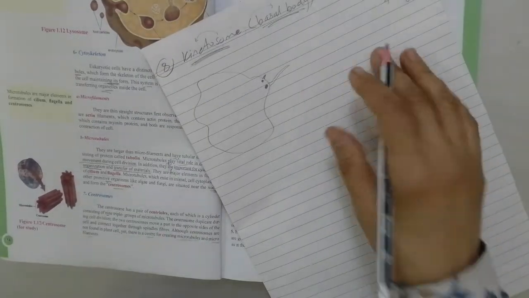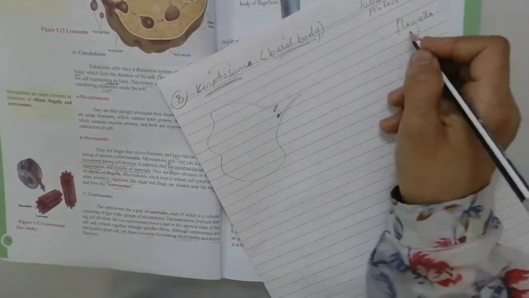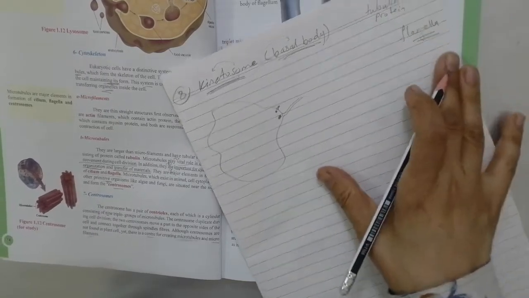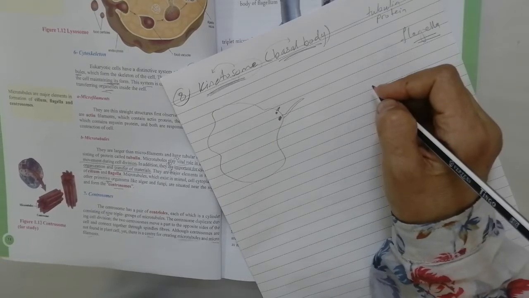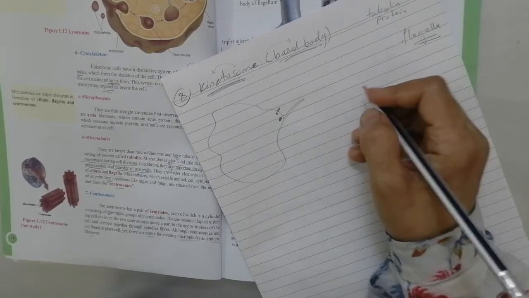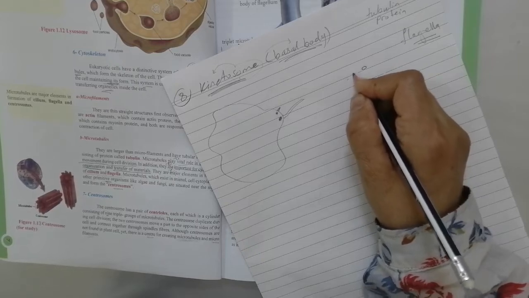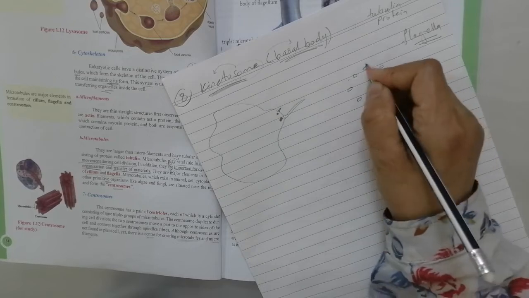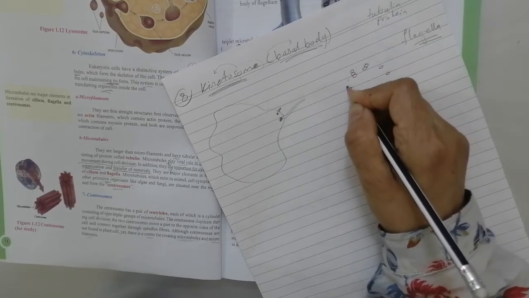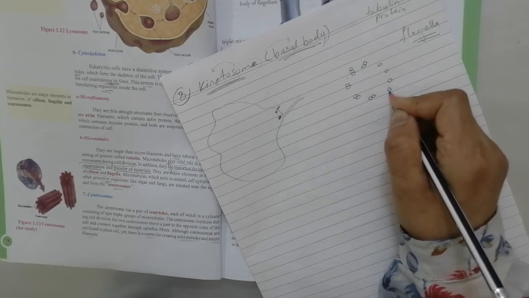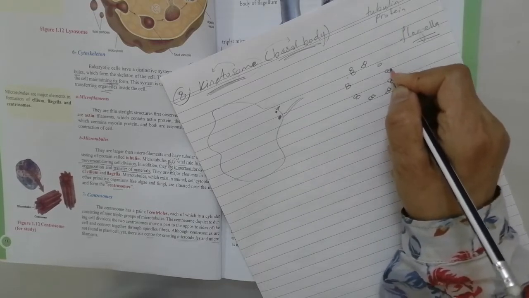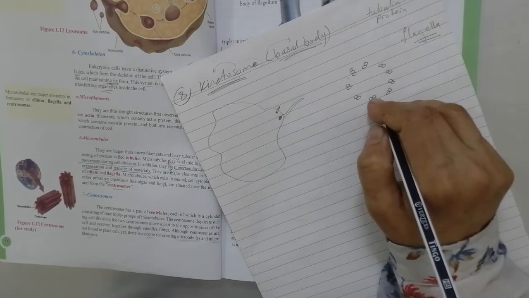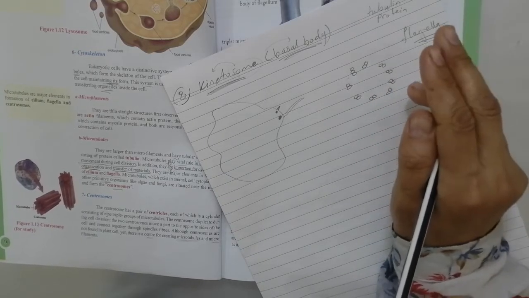But the flagella and cilia are also formed of microtubules, that means tubulin protein. But how do they differ? Also, it is formed of 9 groups, 1, 2, 3, 4, 5, 6, 7, 8, and 9, but they are in double, not triple. And they are singular, not in pairs.